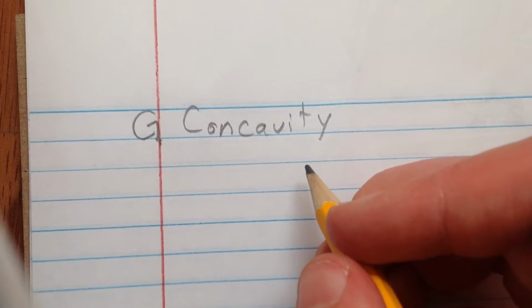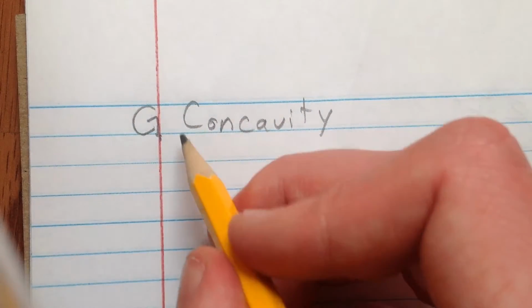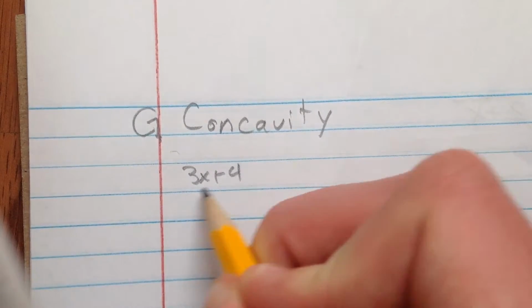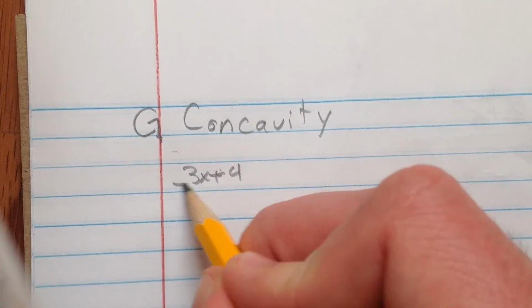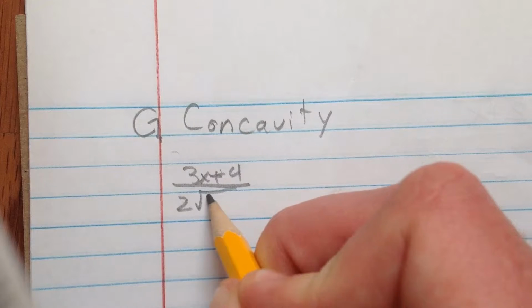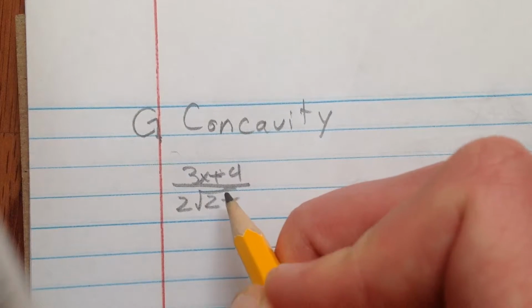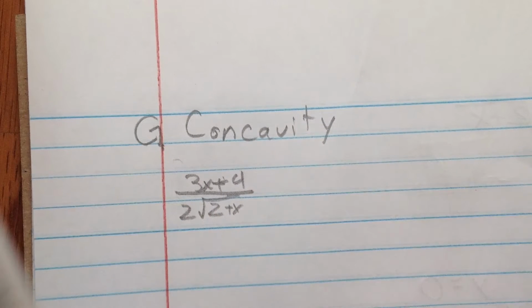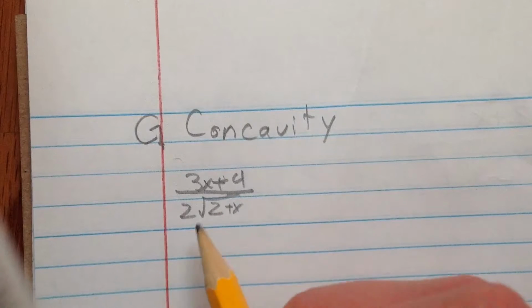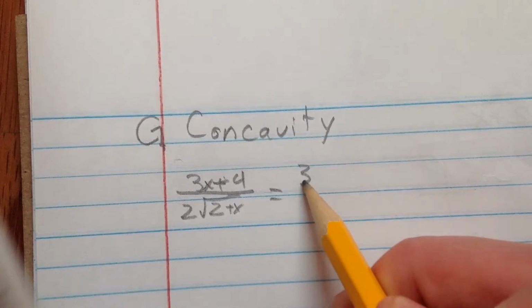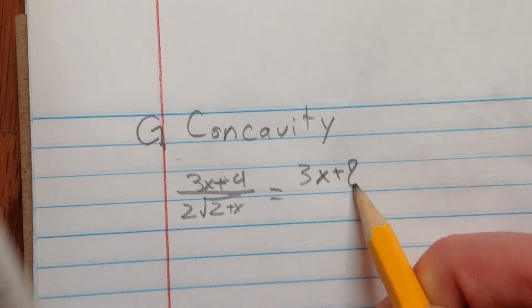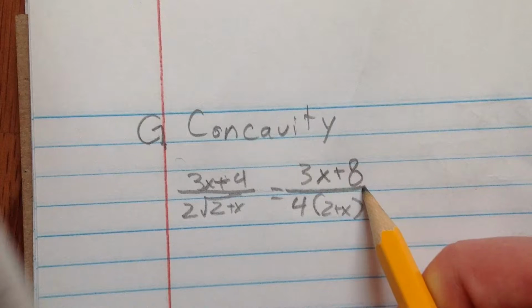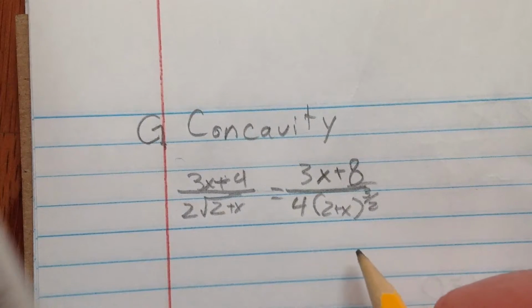We already know the first derivative, which was (3x plus 4) over 2 times the square root of 2 plus x. Now if we were to make that into a second derivative, I already did this work off-site, basically just to make this part a little quicker. It's (3x plus 8) over 4 times (2 plus x) to the 3 over 2.